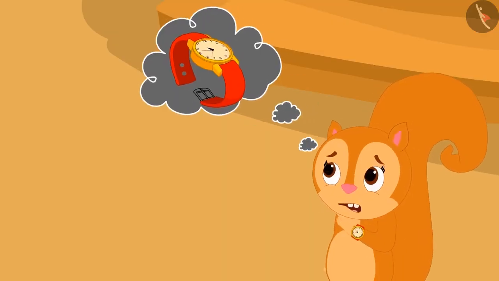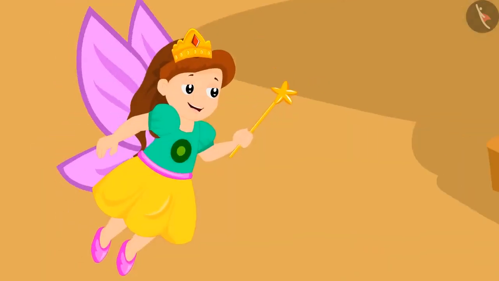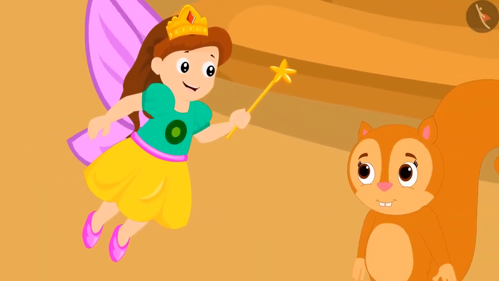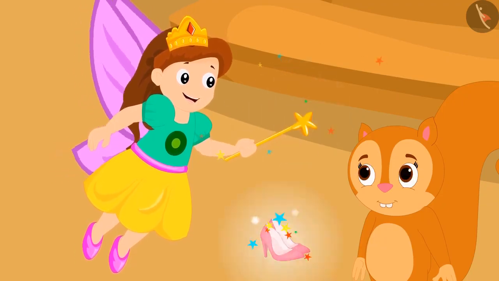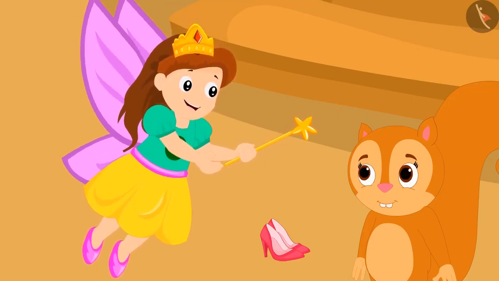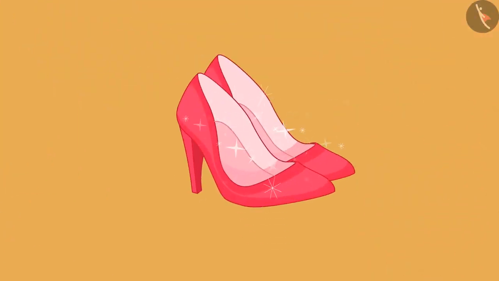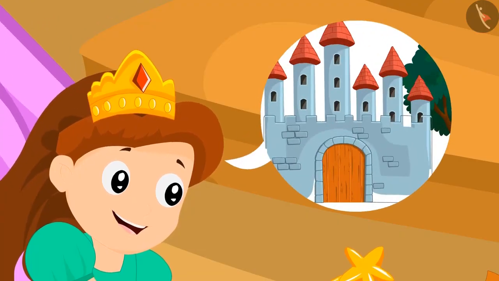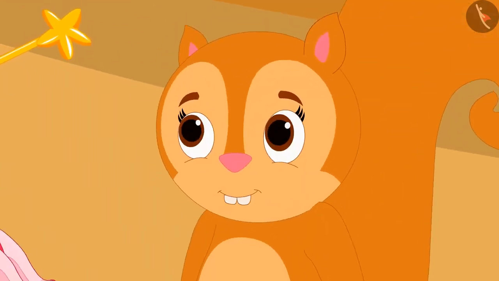Chanda is wondering, what time is the watch showing? Then suddenly an angel came there. The angel gave magical shoes to Chanda and said if she would wear these shoes exactly at 12 o'clock at night, she would be able to go to a world which would be filled with her favorite things.